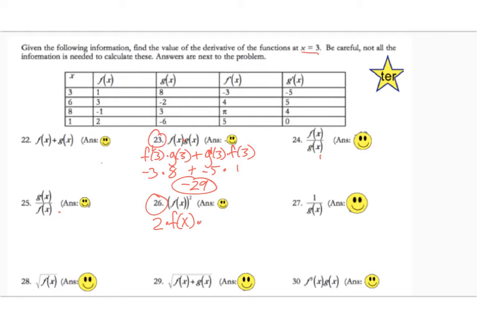Then we got to multiply this by the derivative of that, so that's f prime of x. Plugging in 3. So 2 f of 3 is 1, f prime of 3 is negative 3, and we end up with negative 6 as an answer.